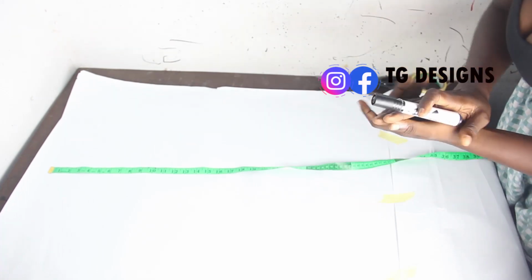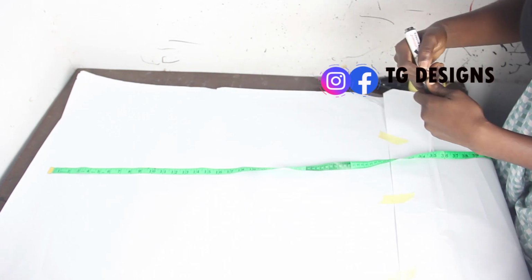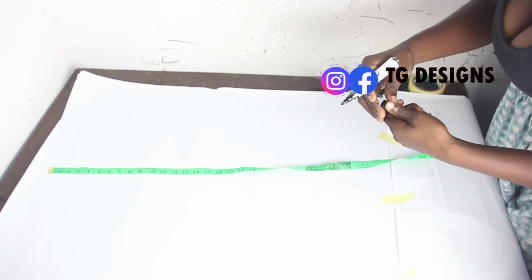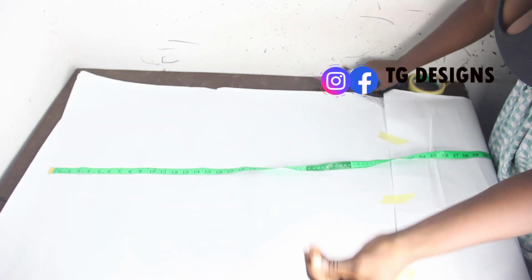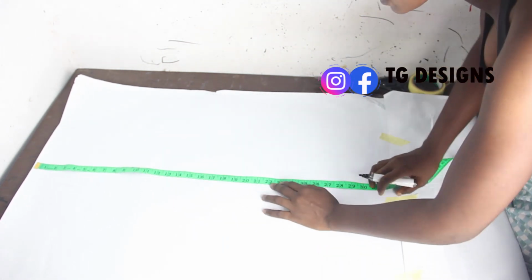So guys, now we want to make our off shoulder tube arithmetic dress. The first thing we are going to do now is to go ahead and mark our basic measurements.